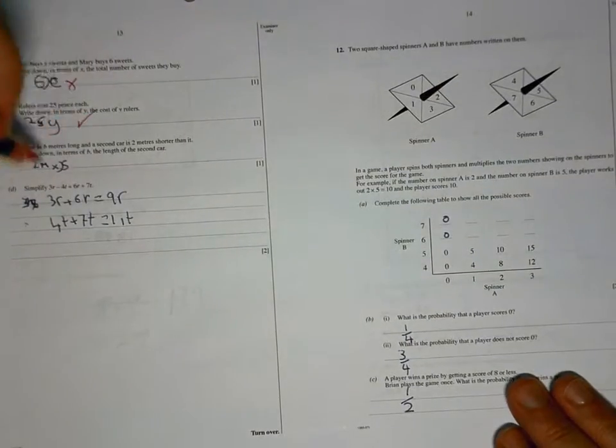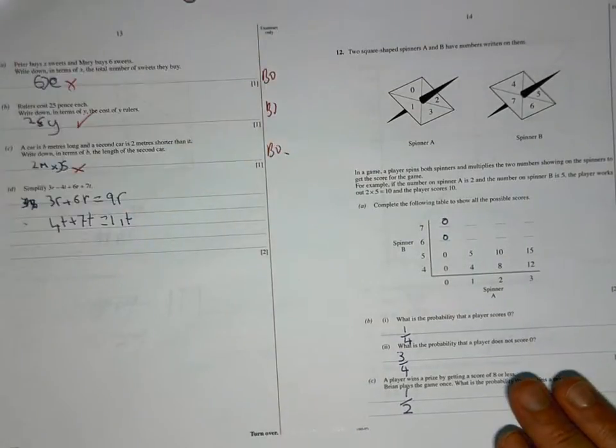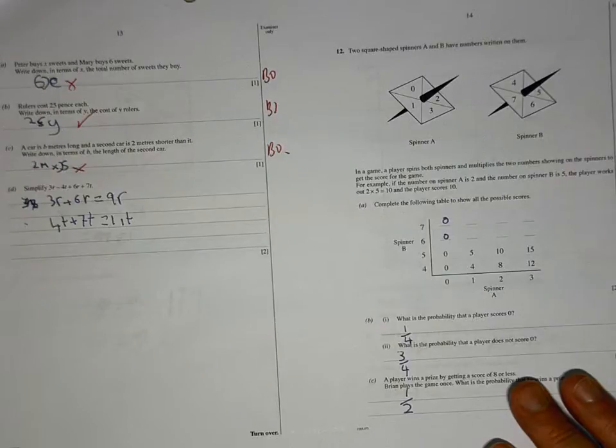Right, that's wrong, that's right, that's wrong. We're going to be doing these in class in the next couple of days, so we'll have time to practice those.